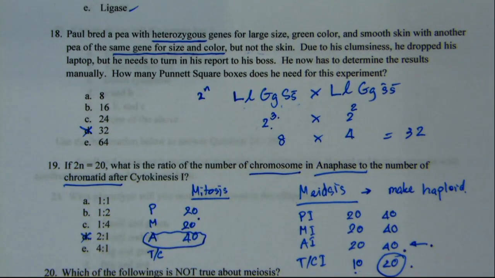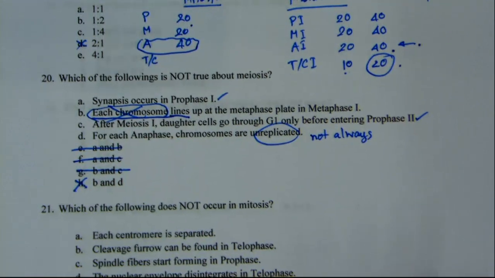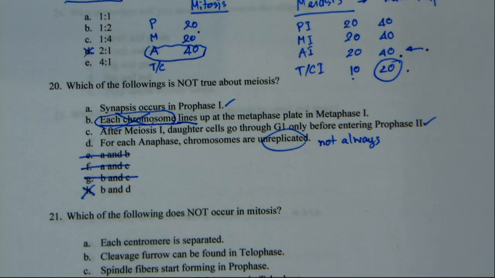What's that? Oops, sorry. Okay. So that one, not always.